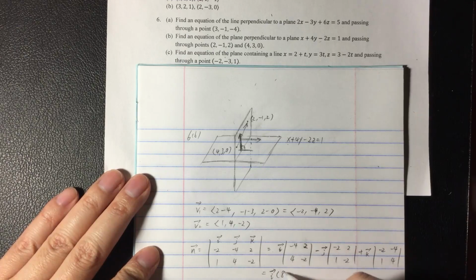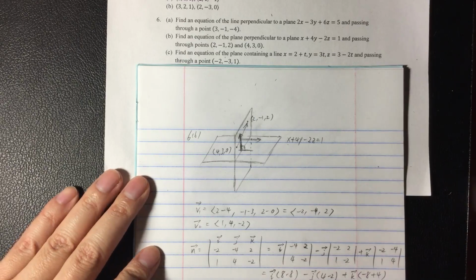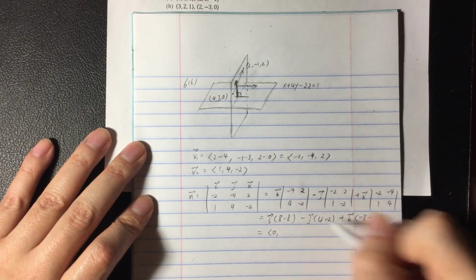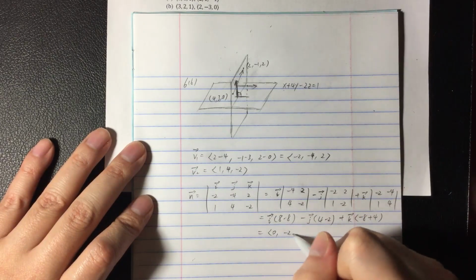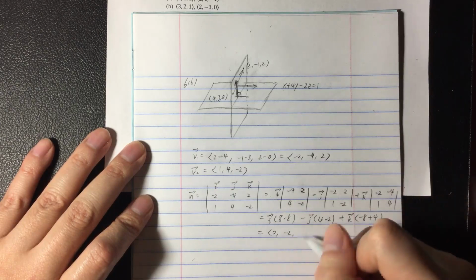That's a minus a, 4 minus 2. That's negative a plus 4. Then write this in vector form. I have 0, comma, negative 2, comma, negative 4.